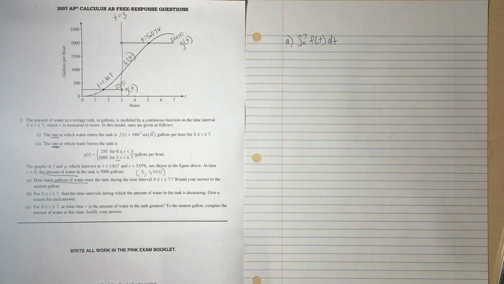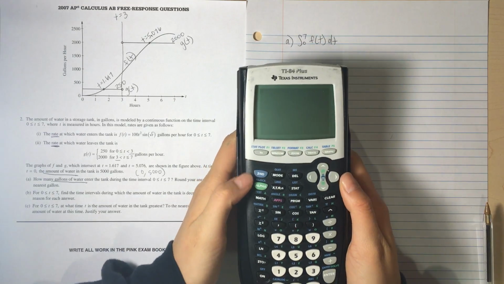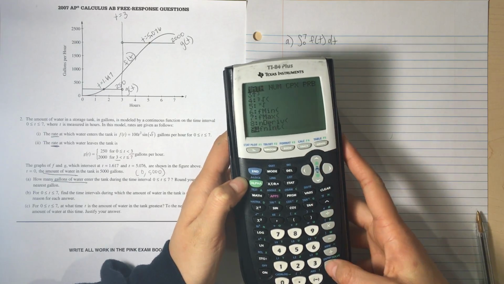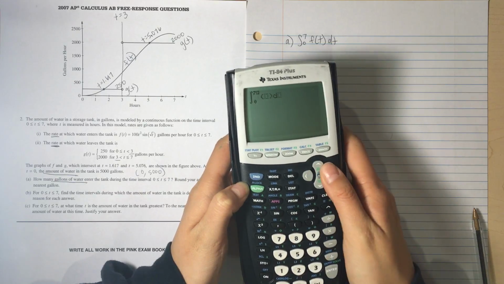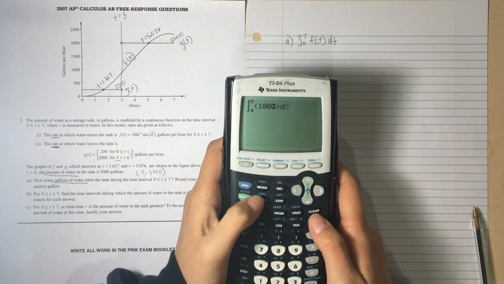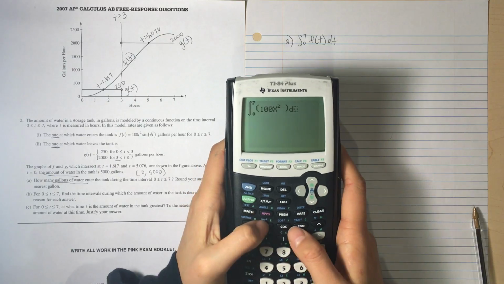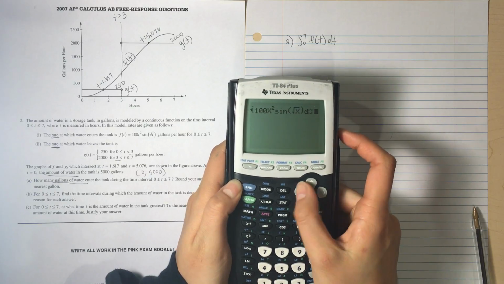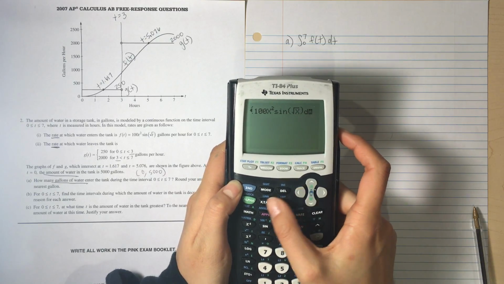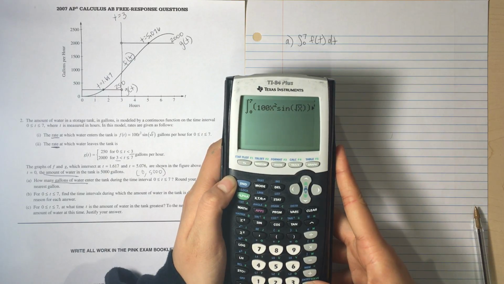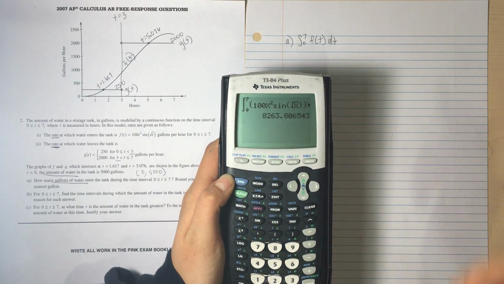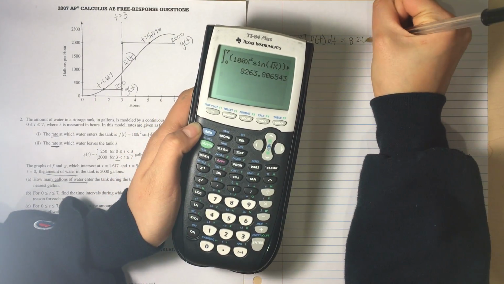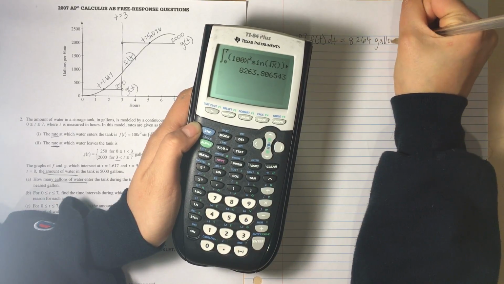This is the calculator active section. So I'm going to go to my calculator and click on math. Go down to the fnInt and put in the bounds of 0 and 7 and plug in f of t, but I'm going to use x for the calculator. This gives us the number, rounded to the nearest gallon, 8,264 gallons.